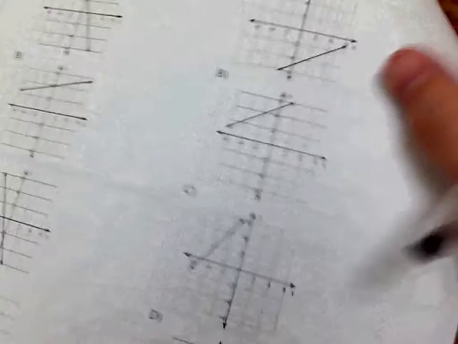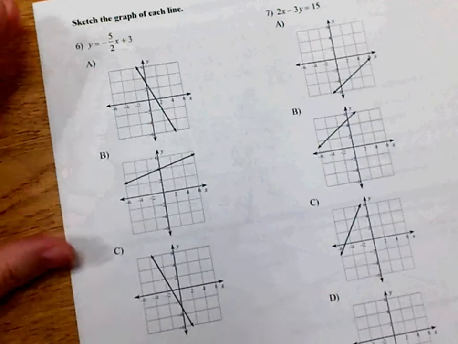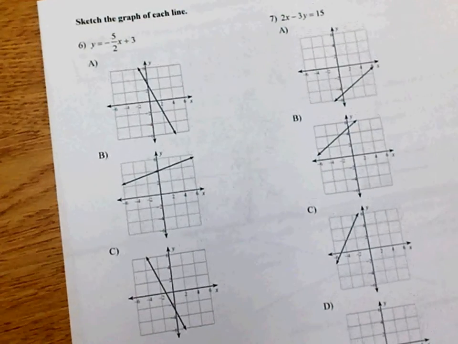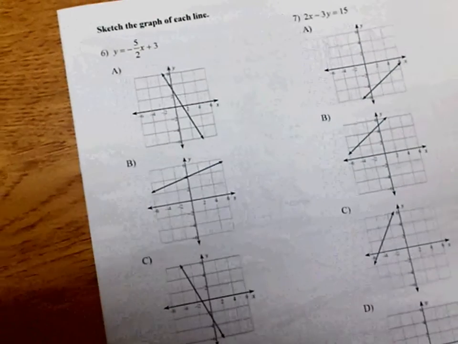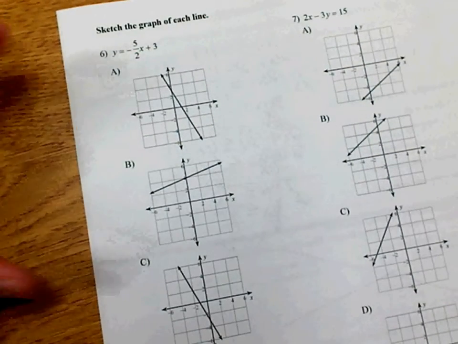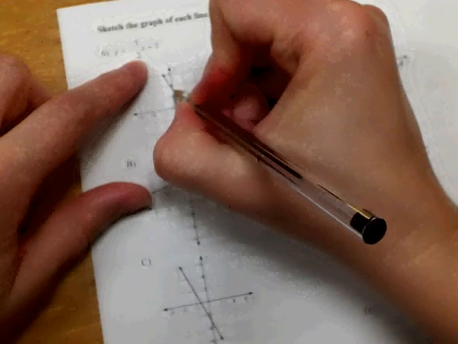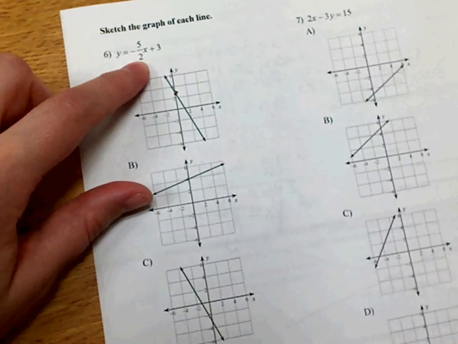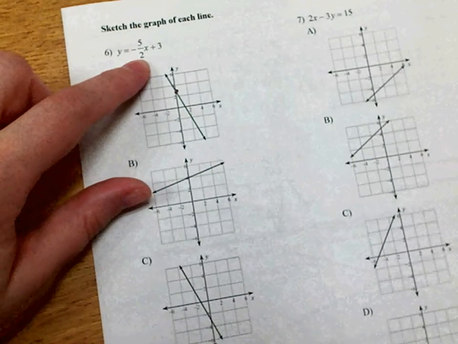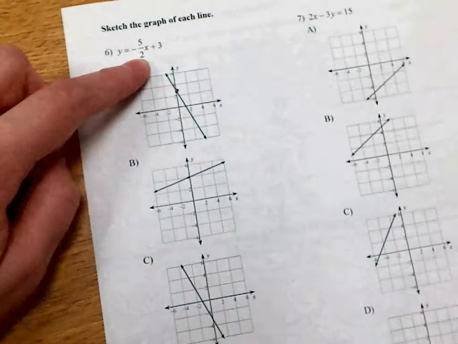All right, let's go ahead and look at numbers 6 and 7. These ones are asking you to sketch the graph of the line, but because they are in multiple choice format, you're going to have to choose the right one. So first I'm going to see which ones have a positive 3 intercept. That could be a positive 3 intercept. Between 2 and 4 would be 3. That is not a positive 3 intercept.